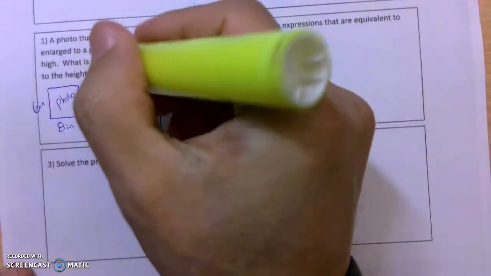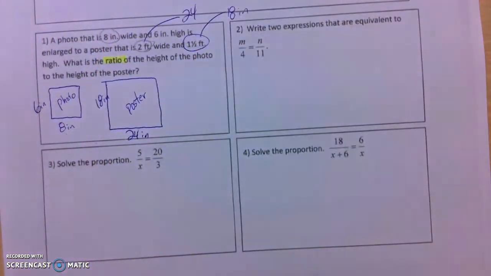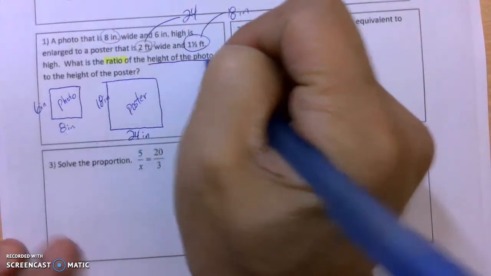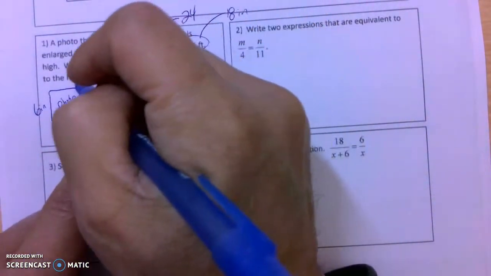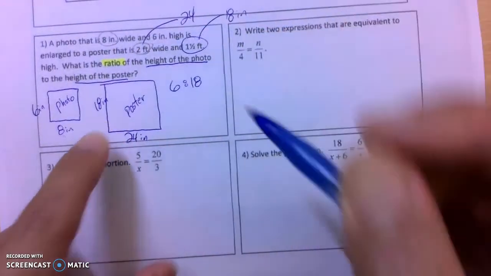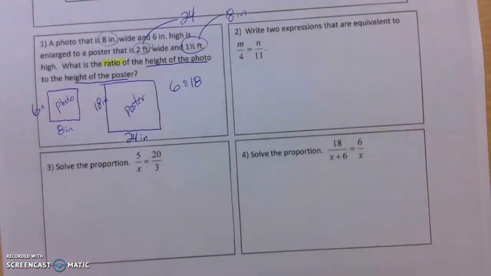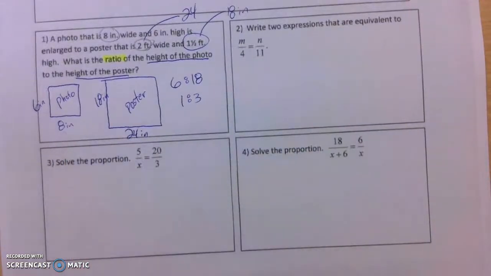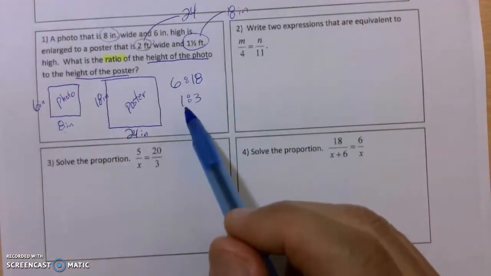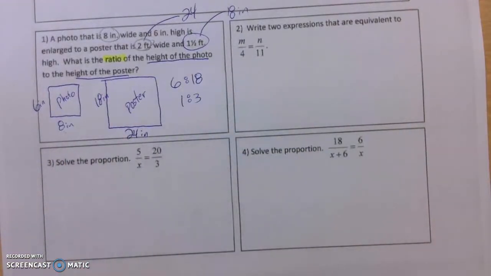They say write what is the ratio? There's really no calculations with the ratio. It's just a number. It compares this number to that number, boys to girls, dogs to cats. But what are they comparing? The height of the photo, which is 6, as a ratio of the height of the poster, which is 18. And that's it. That's a ratio, 6 to 18. Or you can reduce this to 1 to 3. The poster is 3 times bigger than the photo. Okay, but a ratio is just a comparison of two numbers. There's no real calculations there.